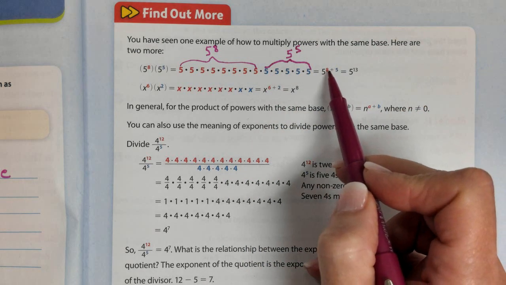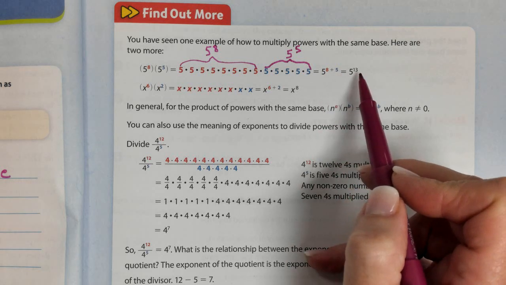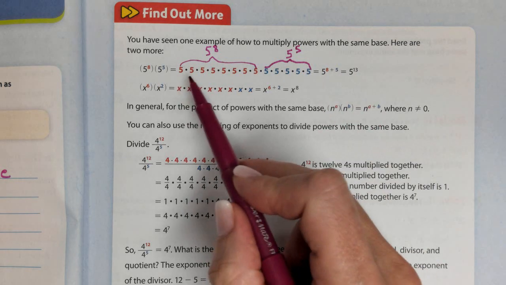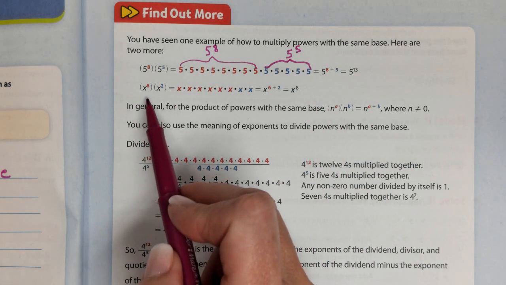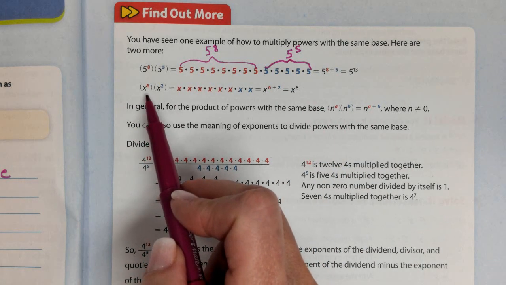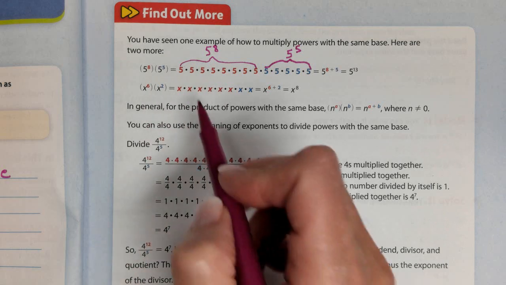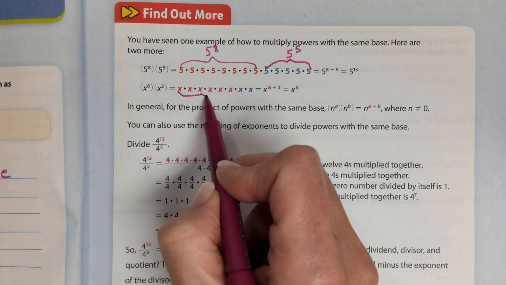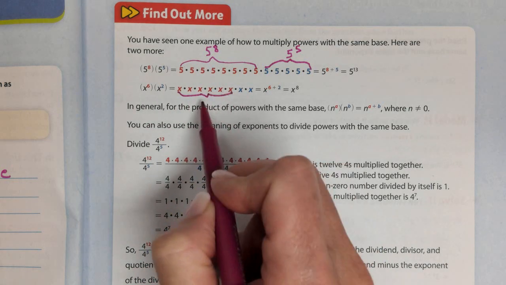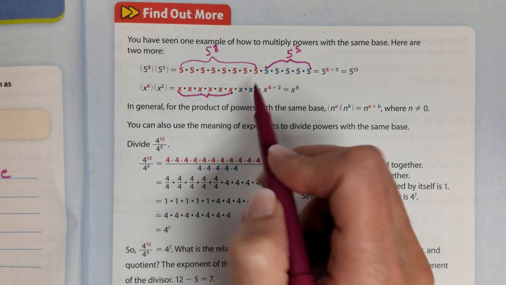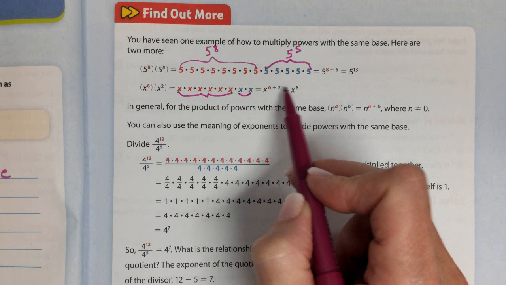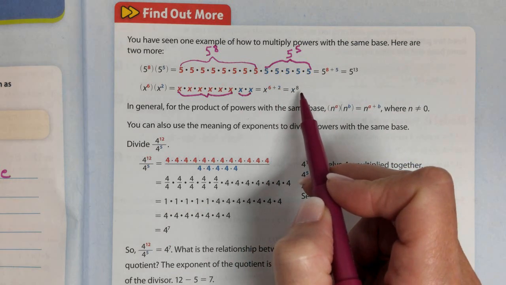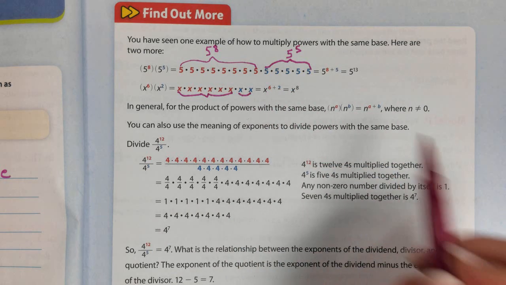And then they showed you, okay, 8 plus 5, and they got the new exponent of 13, and there are 13 5s. Then they show you one with variables. It works the same way. X to the 6th, so that's this first little group of red. And then we have X to the 2nd, so there's only 2 of them. 6 plus 2 gave us 8. Okay.